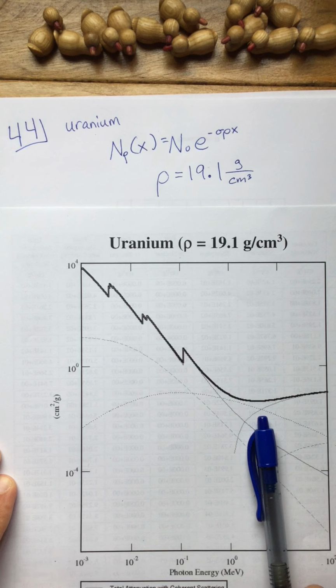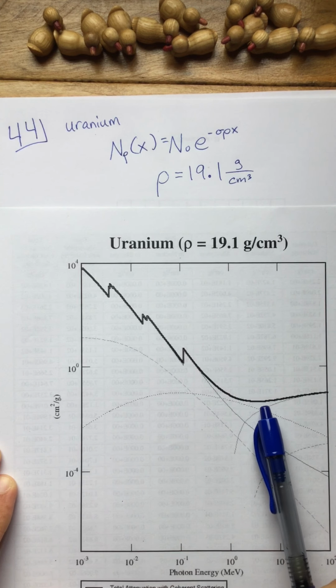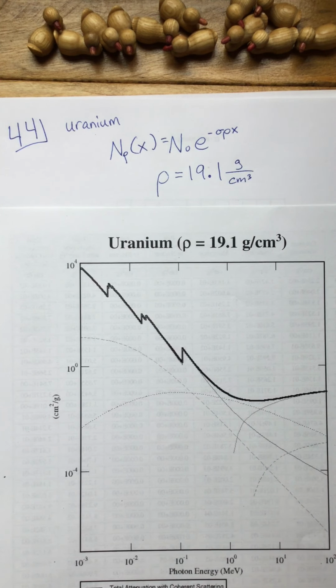So first I would look at page 18 and go to the graph to see when the cross-sectional area is the smallest. This is for total attenuation with coherent scattering, and it's going to be somewhere between 1 mega electron volt and 10 mega electron volts. You can see that here. So then we want to know exactly where. So we go to page 19, and I'm looking somewhere between 1 MeV and 10 MeV, somewhere between here and here for total attenuation with coherent scattering. I want when this value is the smallest.